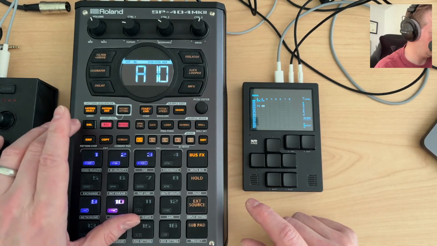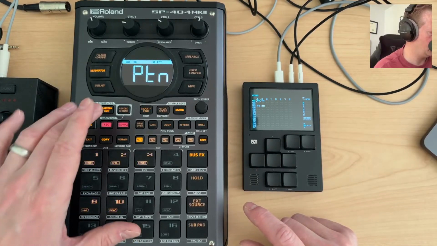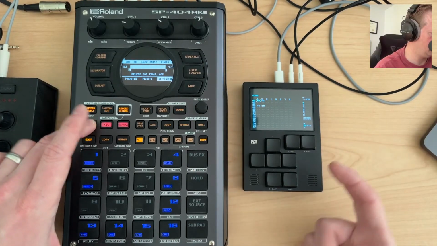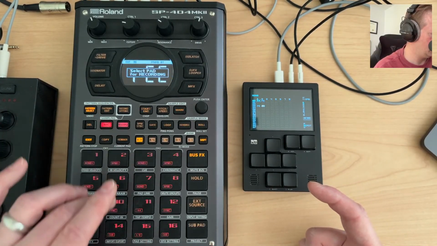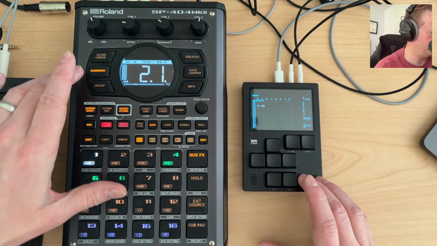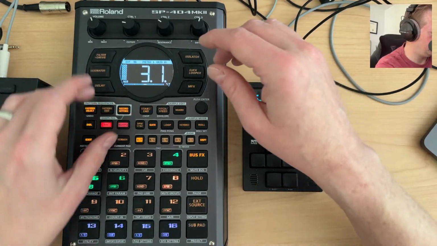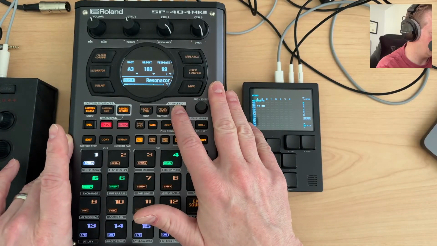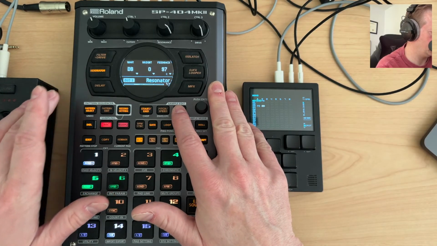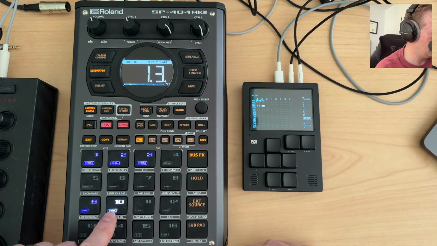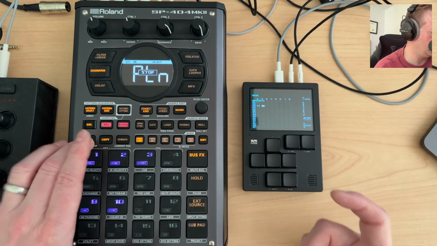Let's try again. Pattern edit. Pattern edit. Delete. Mark. Turn record on. Resonator off. Hit mark. There we go. Let's see if that worked. Okay, that's doing what I want.